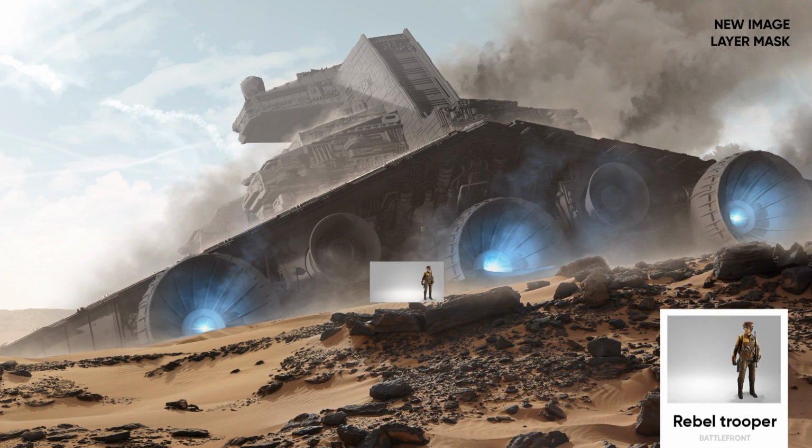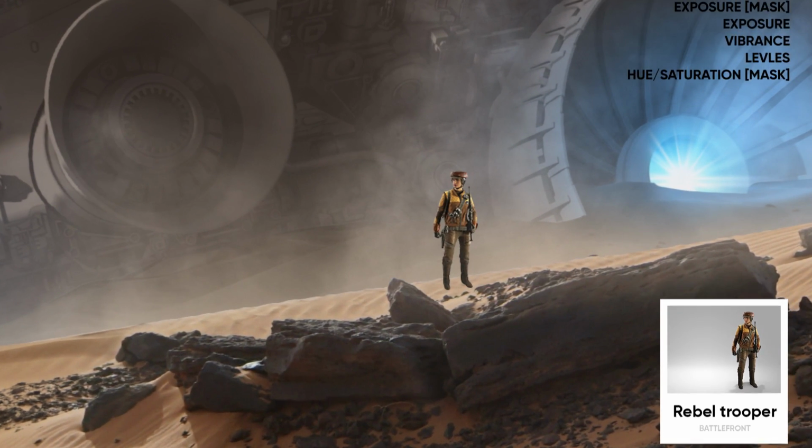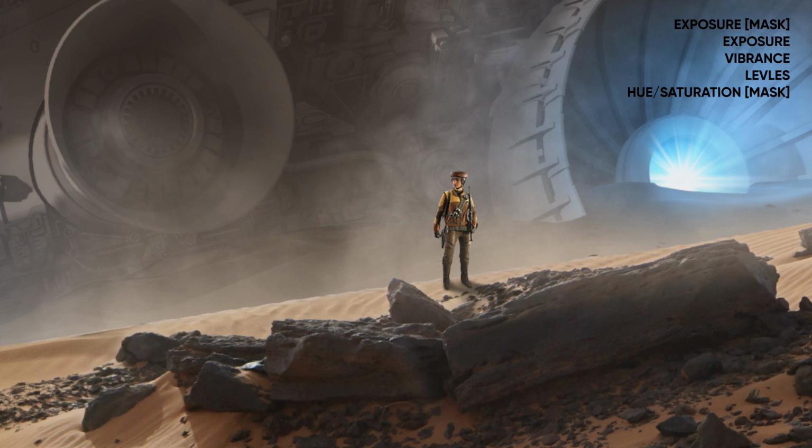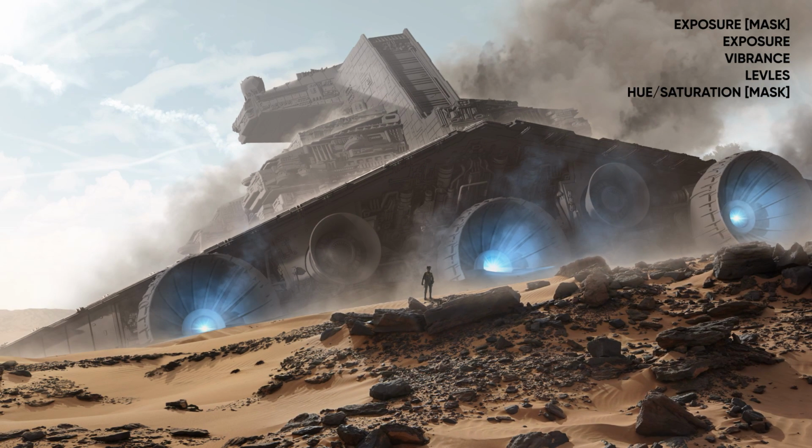The only visible person was added and I masked it out. I used exposure for the shadow and exposure, levels, vibrance and hue and saturation for the colors and the highlight.